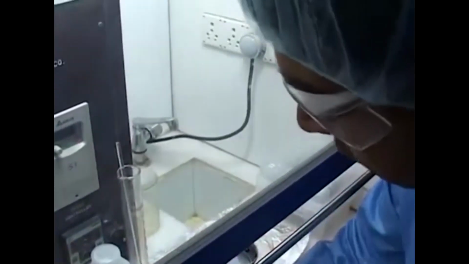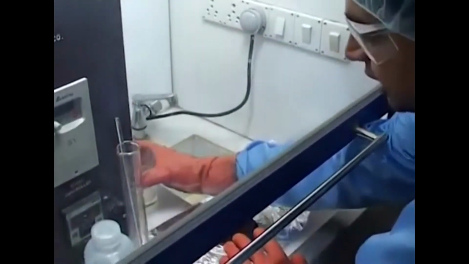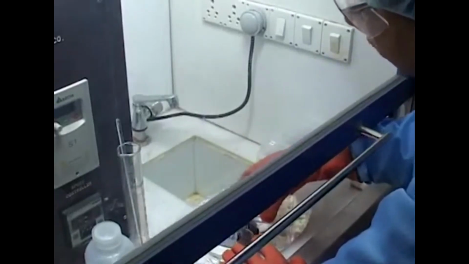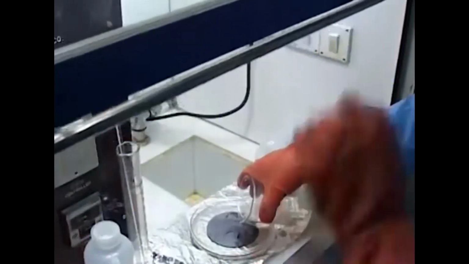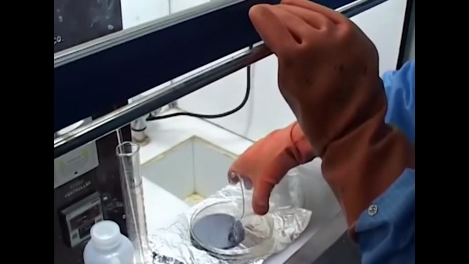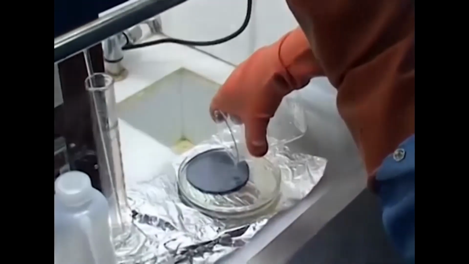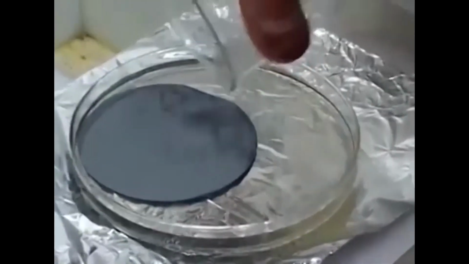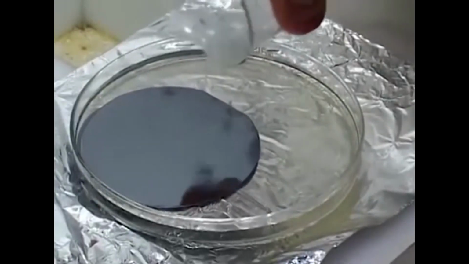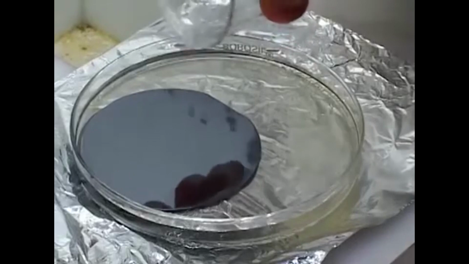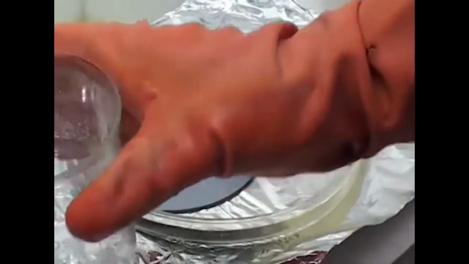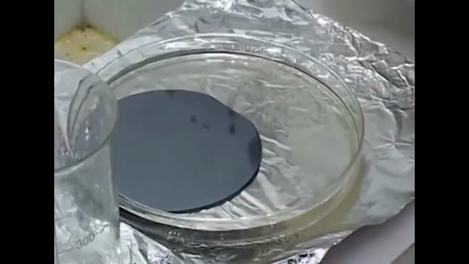Okay, so now we slowly pour this chemical, the Piranha, over this wafer, and it is extremely hot, as you can see, and it also fumes as you pour it, and immediately, if you can see, the organic contaminations over the silicon surface have been removed, and we store all this container later on for cleaning.